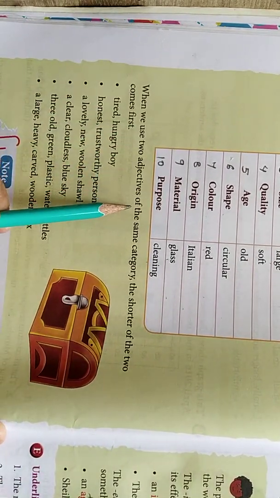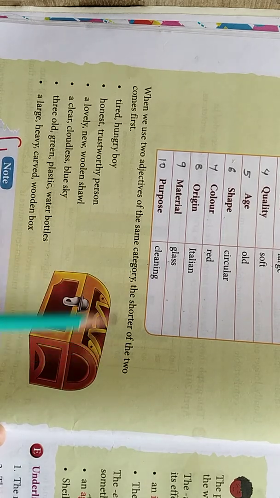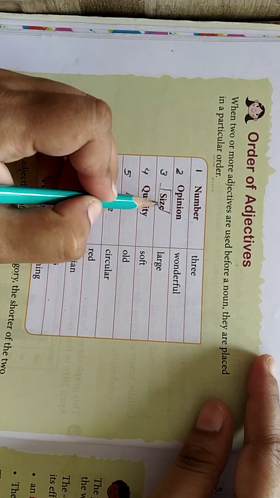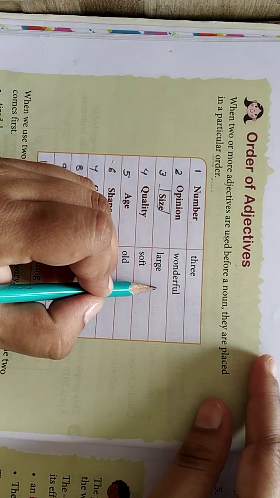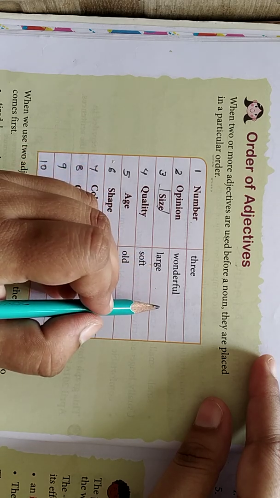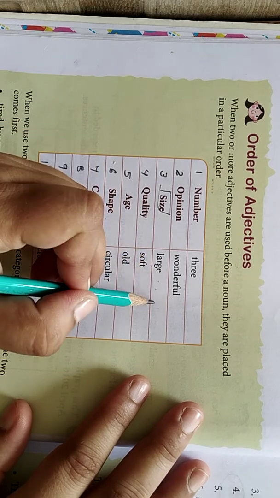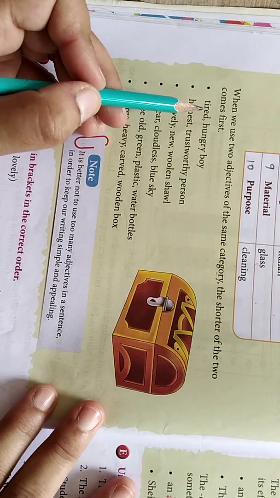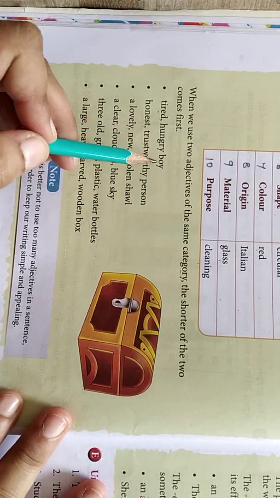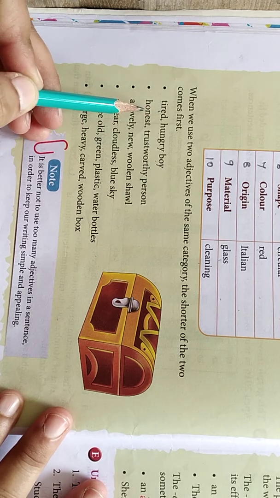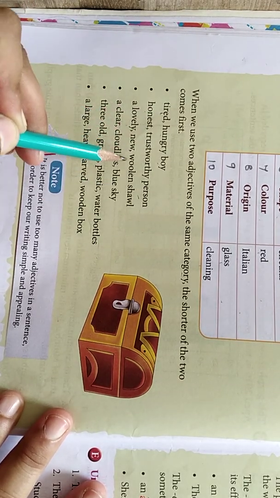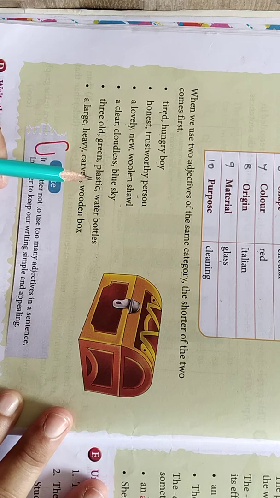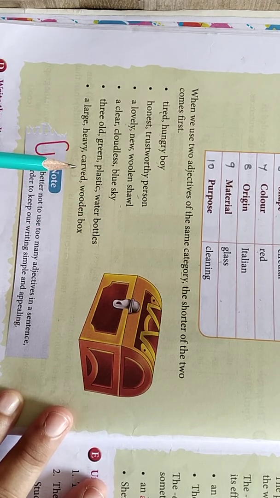So when we use 2 adjectives of the same category, the shorter of the 2 will come first. Like if you are using adjectives of this category, like large, small and tall, what is shorter in spelling will be in the first position, like tired, hungry, boy. So tired is the shorter. Honest, trustworthy person, a lovely new wooden shawl, a clear cloudless blue sky, 3 old green plastic water bottles, a large heavy carved wooden box.